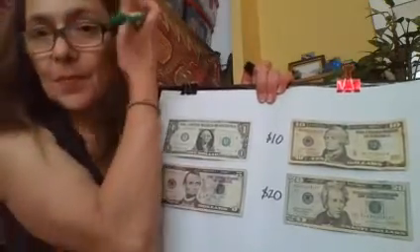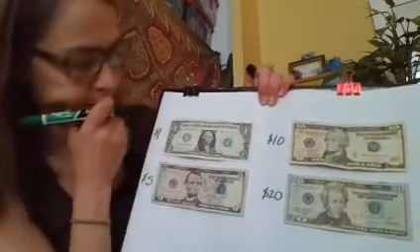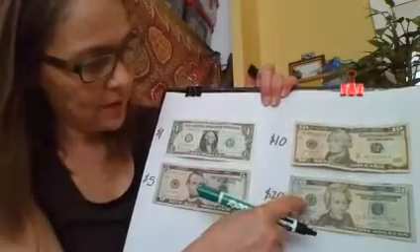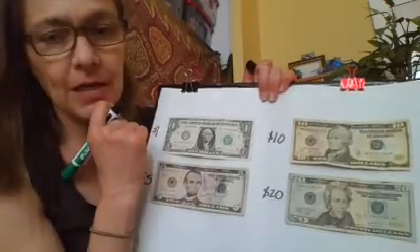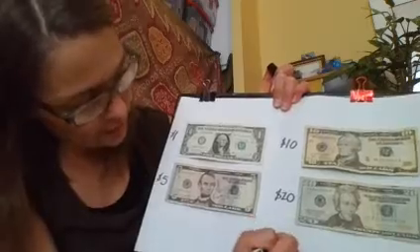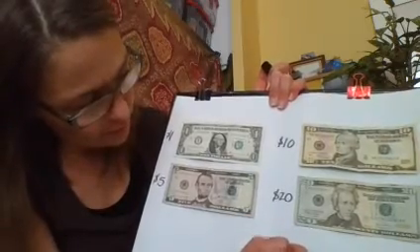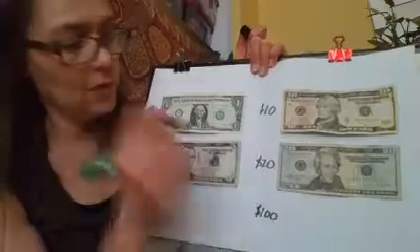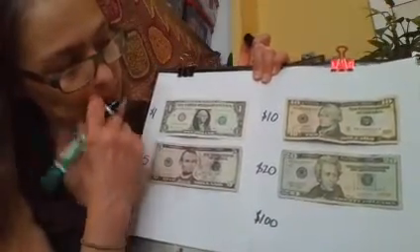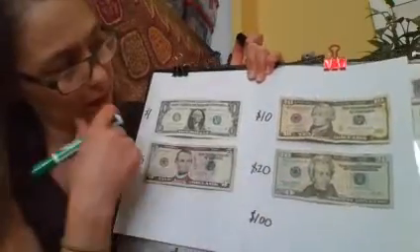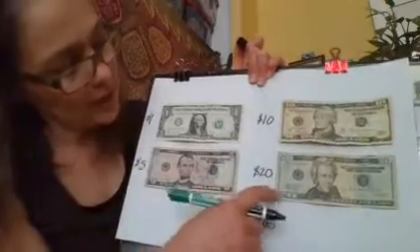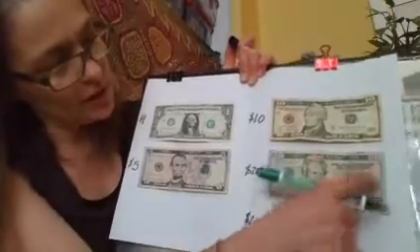So 1, 5, 10, and 20, and there's also a 50 and a $100 bill. I think in the book they have you working with a $100 bill, and I don't have one of those at home. It would look like this, the same color. They're all relatively the same tannish green, and it would have 100, 100, 100, and 100 here.